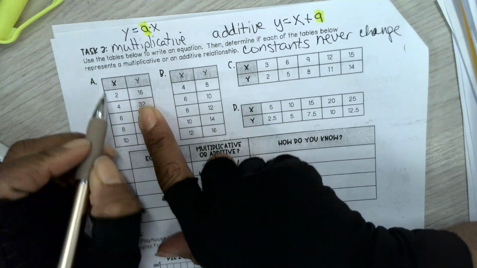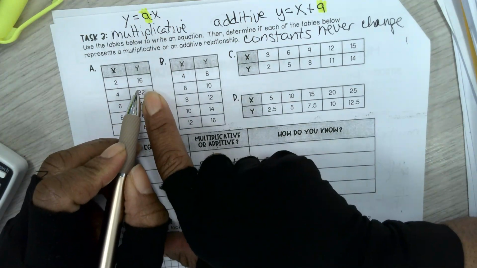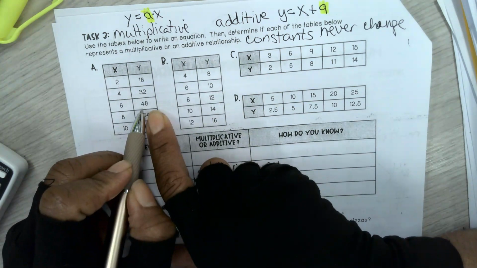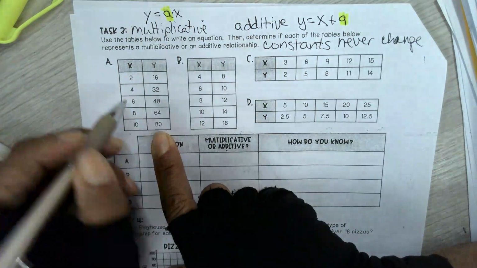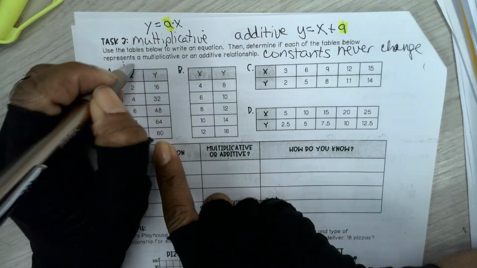So let's see if it's times. Let's see if it matches. 2 times 8 is what? 4 times 8? 6 times 8? 8 times 8? 10 times 8? Multiplicative or additive? Multiplicative. Input, output.